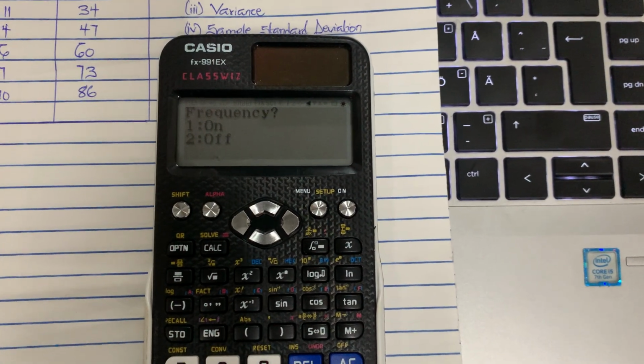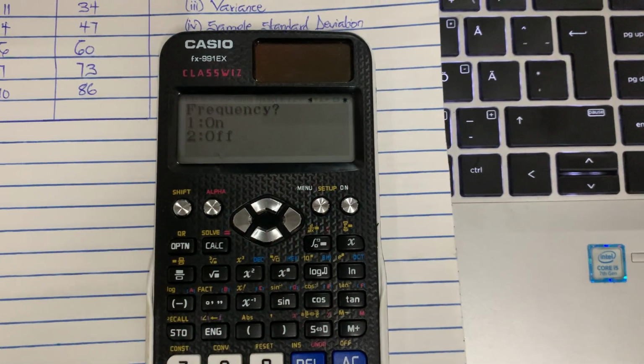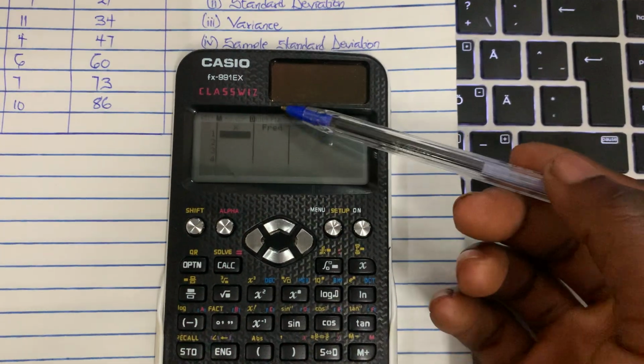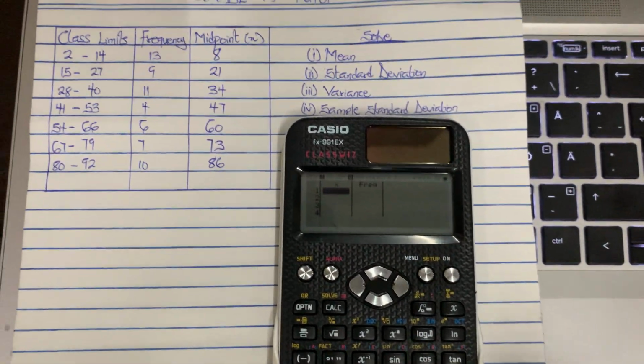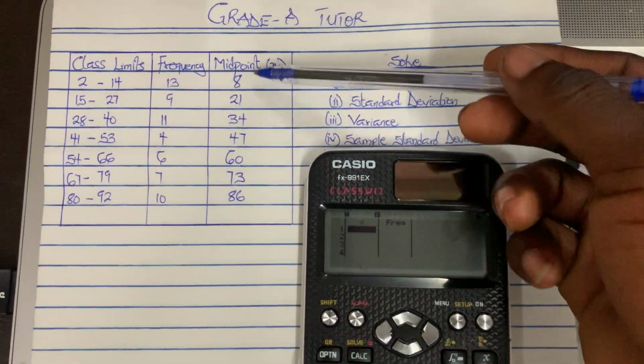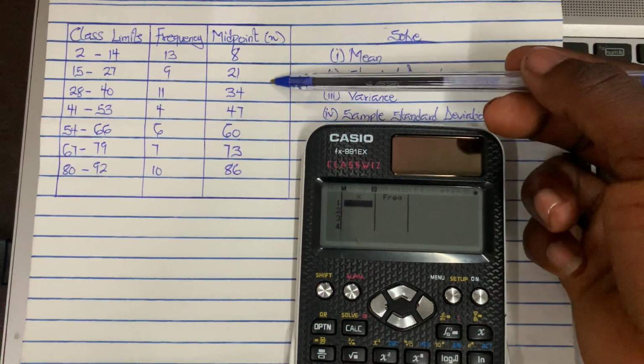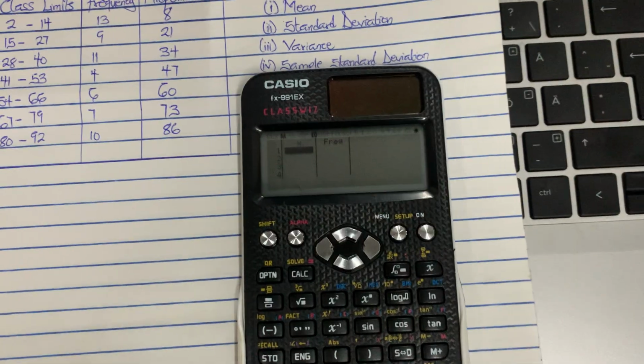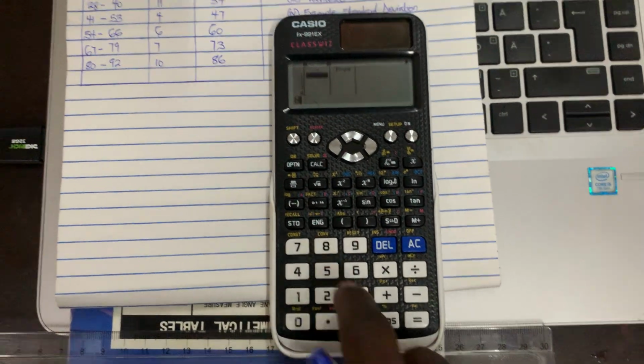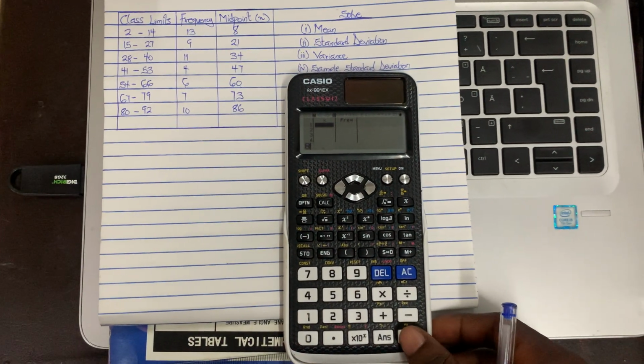Now they are asking us to turn it on or off. So the first one is on. Now you see the frequencies here. So let's input the values. Let's start with the x first. The x starts with 8. So you press 8, then you press equal to.